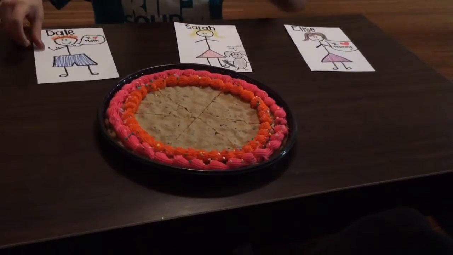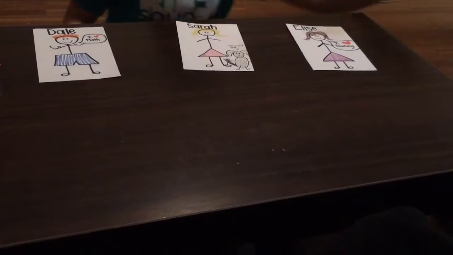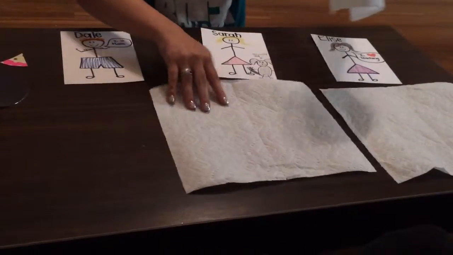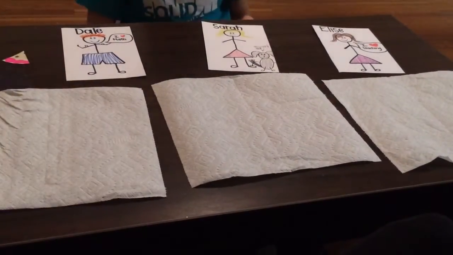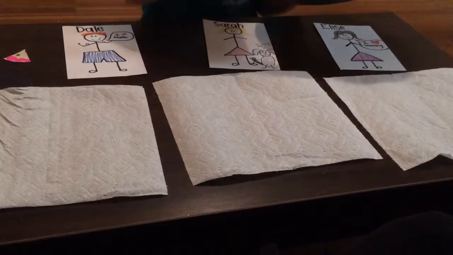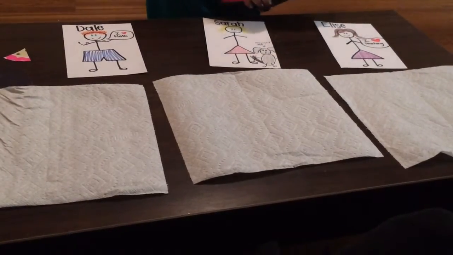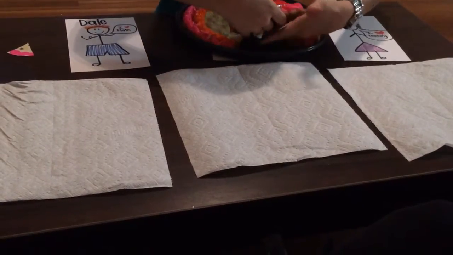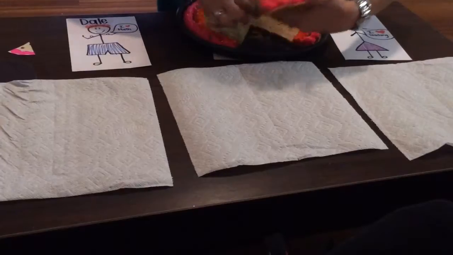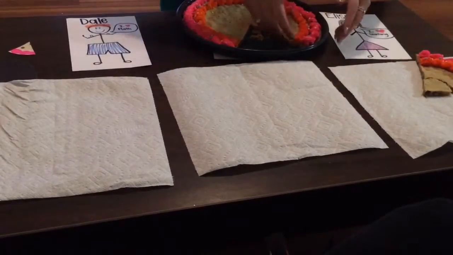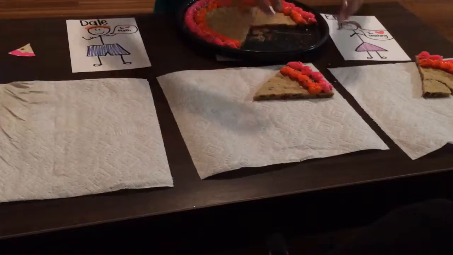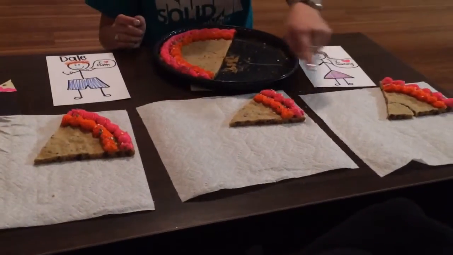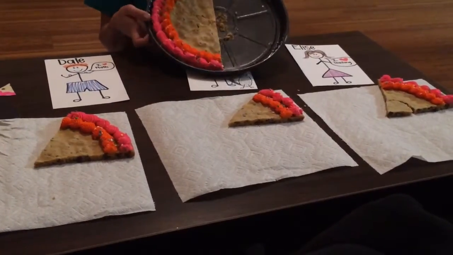Sarah, and Dale. So if we are going to divide our cookie cake up between our 3 roommates, we're going to start off by giving Elise a broken piece, Sarah a piece, Dale a piece. So far they each have 1 slice of the cookie cake.